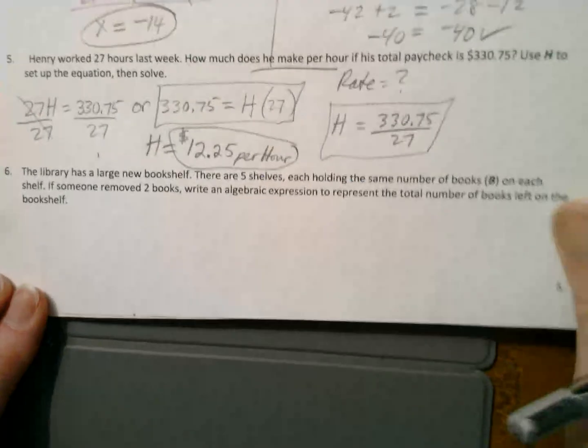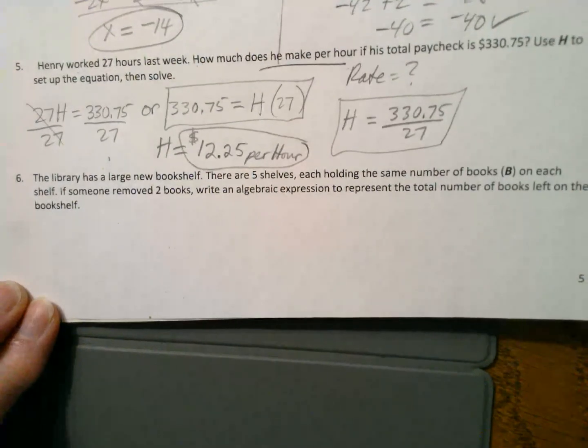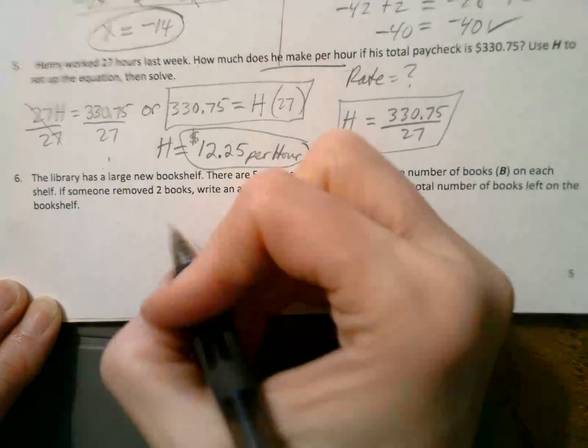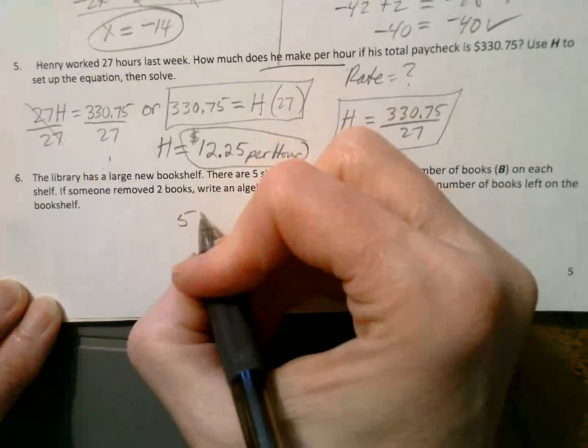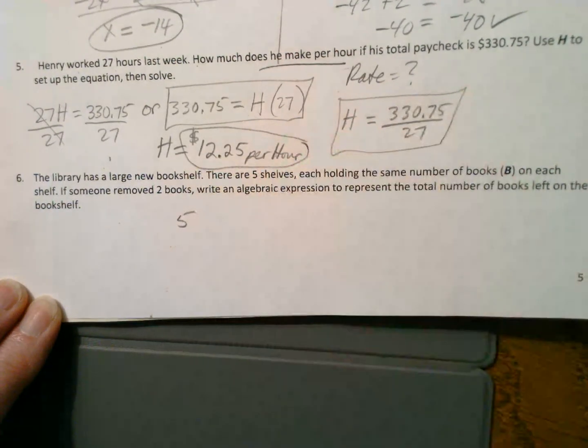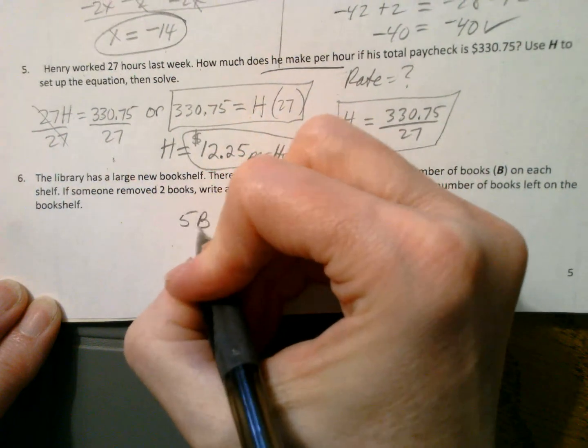Okay, last one. Library has a new bookshelf. There are 5 shelves, each holding the same number of books, represented by a capital B. If someone removed 2 books, write an algebraic expression to represent the total number of books on the shelf. 5 shelves, each holding the same number of books B. So there's 5 shelves, each of them have the B on there, so that'd be a multiplication.